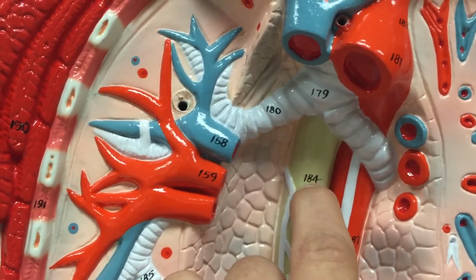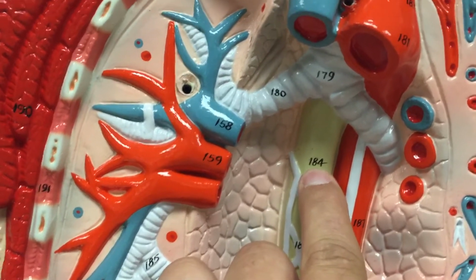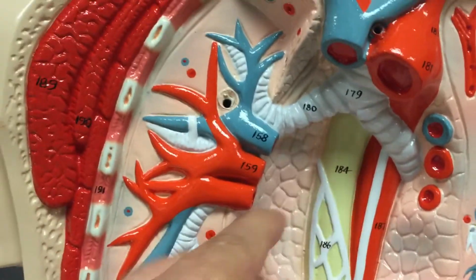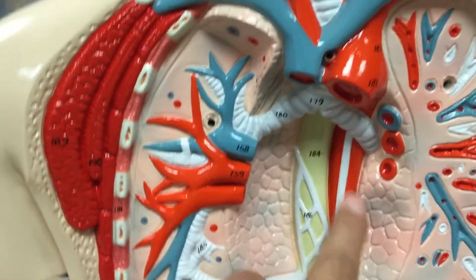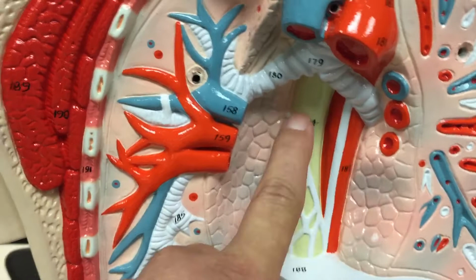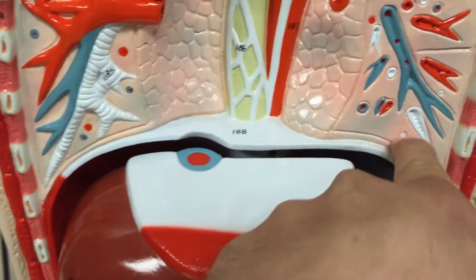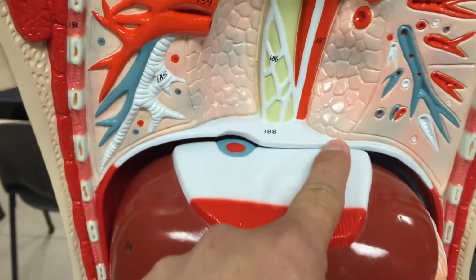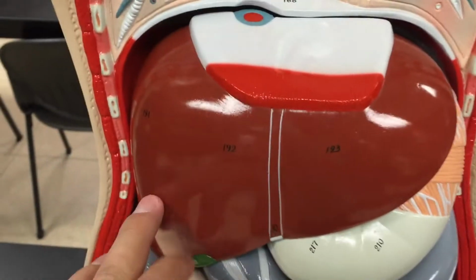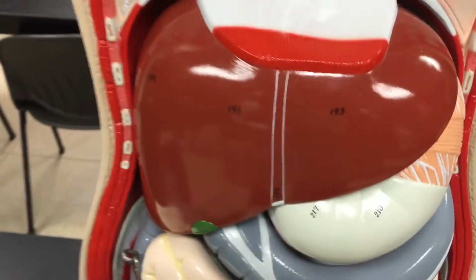For the first time, we get a view of the esophagus, which is what 184 is showing, and the aorta just to the side of it. Both pass through the diaphragm, which is what 188 is showing. Here's part of the diaphragm that's sitting on top of the liver. Okay, liver is very visible.